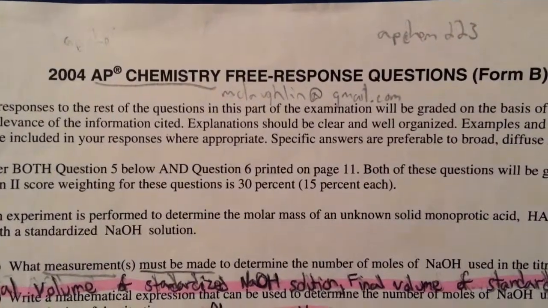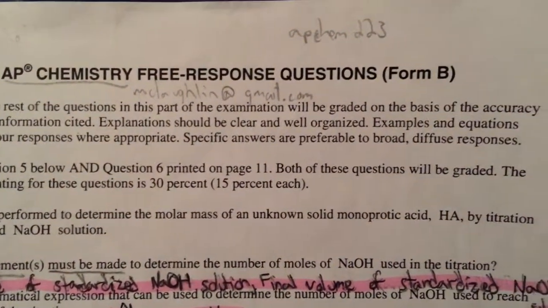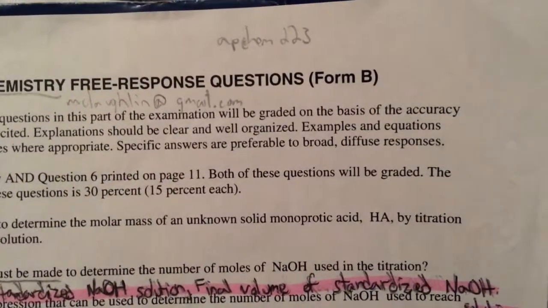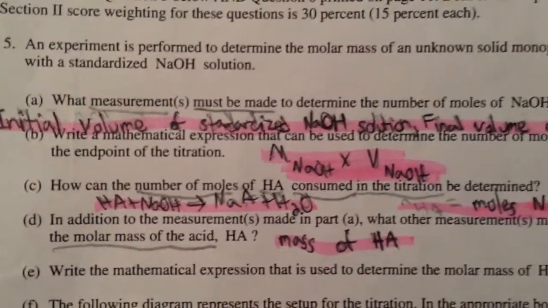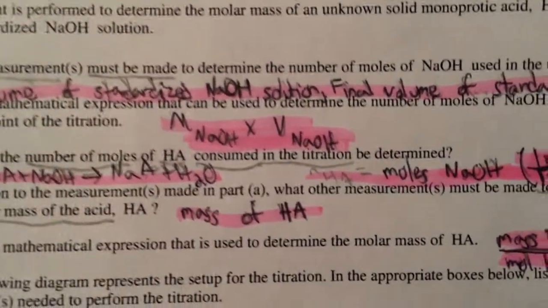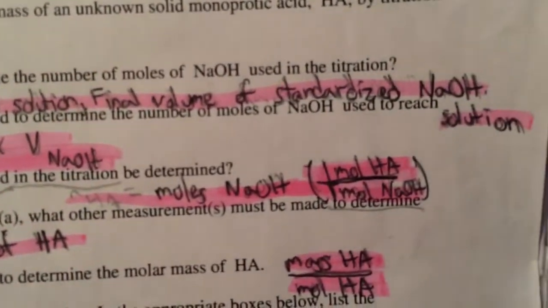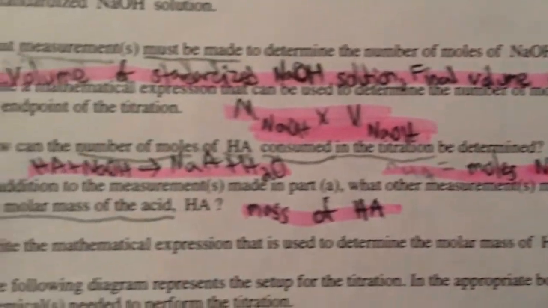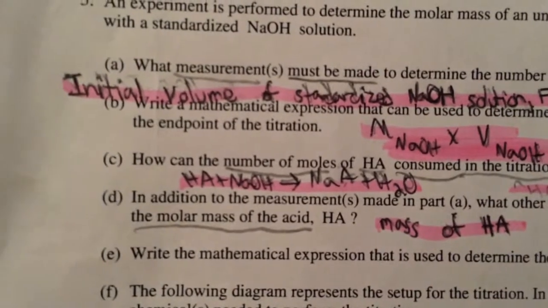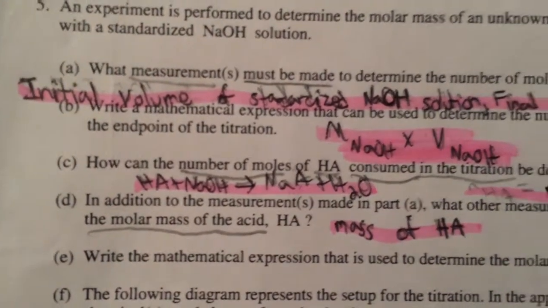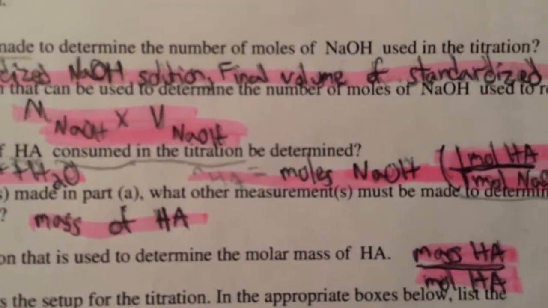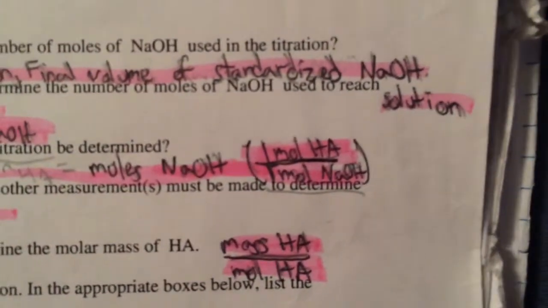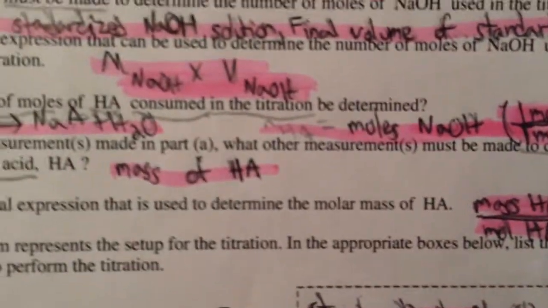This is the 2004 AP Chemistry free response question from College Board, Form B. Question 5, Part A. What measurements must be made to determine the number of moles of sodium hydroxide used in the titration? The initial volume of standardized sodium hydroxide solution and the final volume of standardized sodium hydroxide solution are the two values we will need.